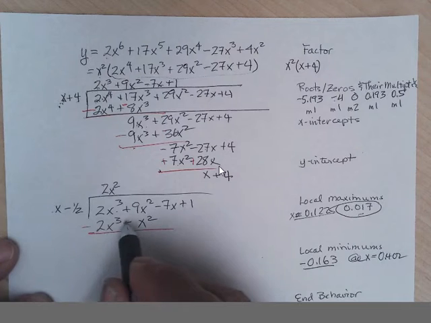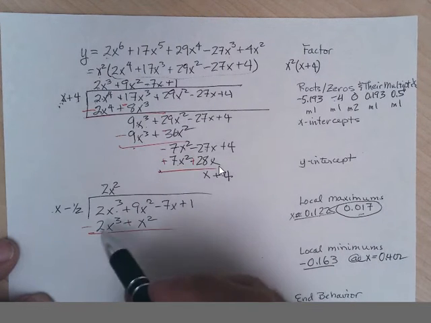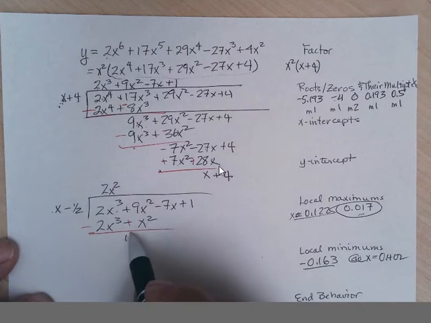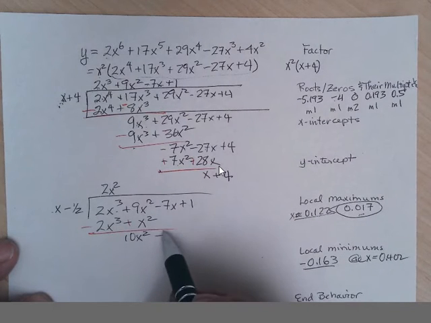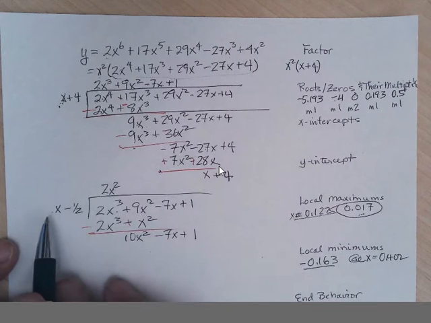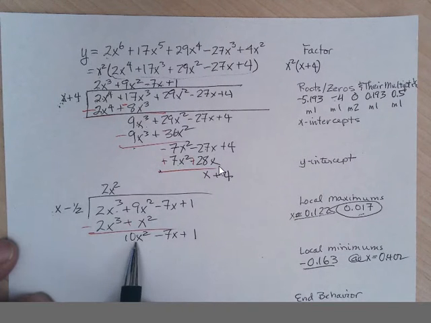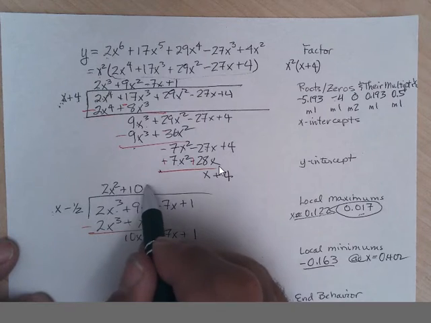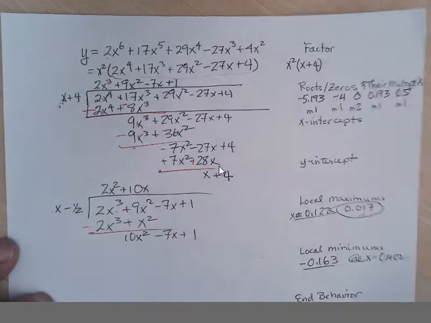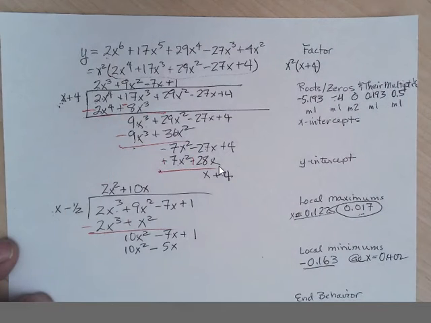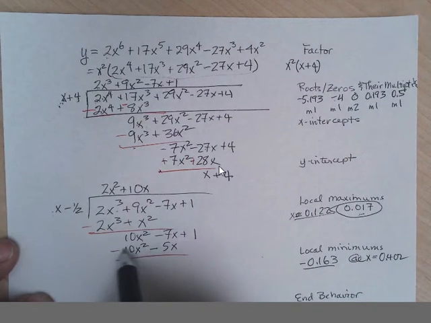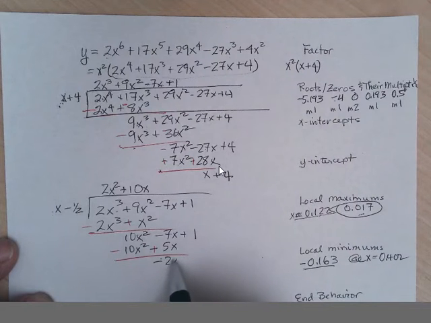Draw the line, change the sign so we can add. This adds to be 0. This adds to be 10x squared. Bringing down the negative 7x plus 1. What times x makes this? That would be 10x. 10x times x is 10x squared. 10x times a negative half is negative 5x. Draw the line, change the signs, and I add these, and I get negative 2x plus 1.